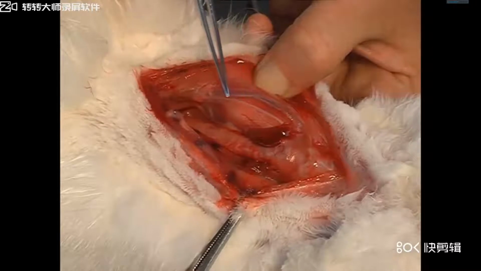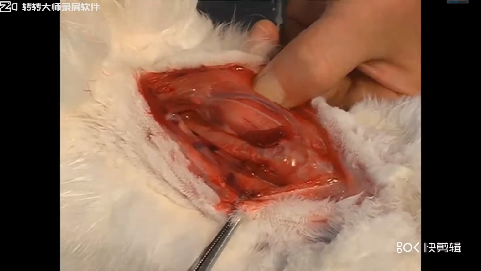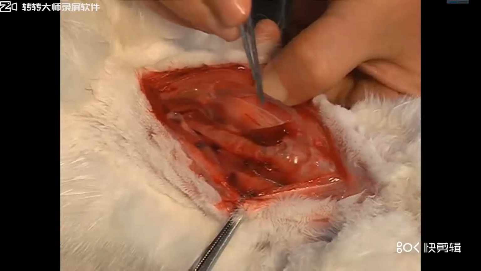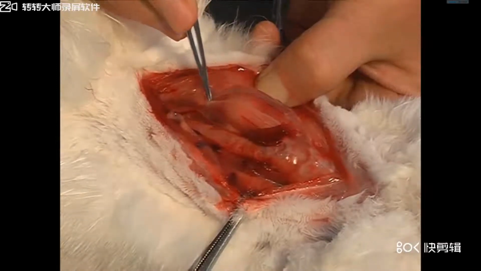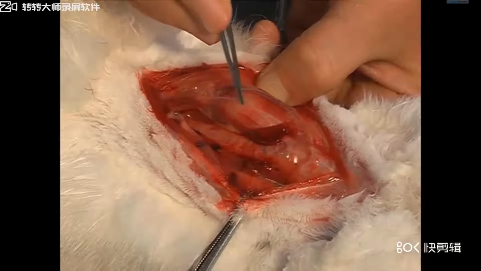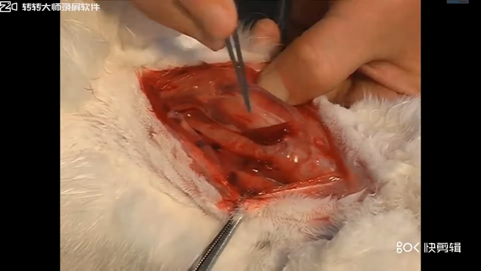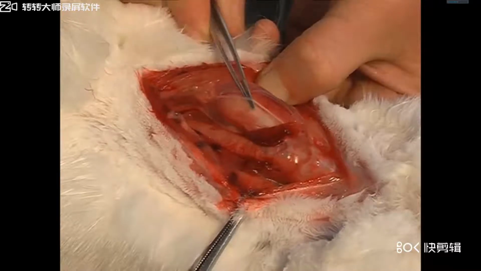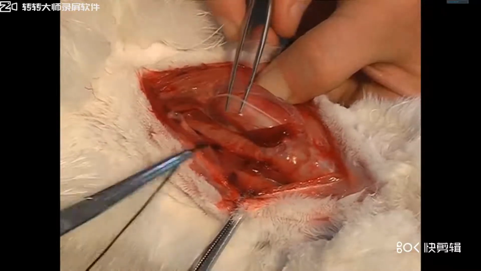This is the vagus nerve. Separate the vagus nerve. Place one thread around the nerve in reserve.